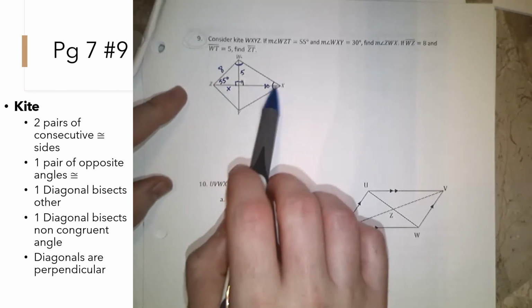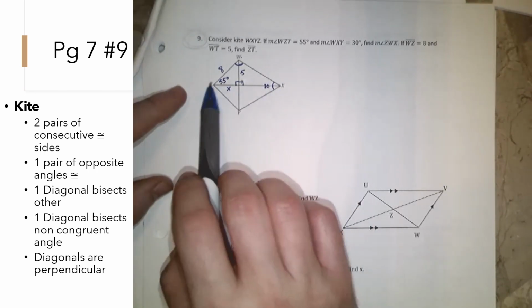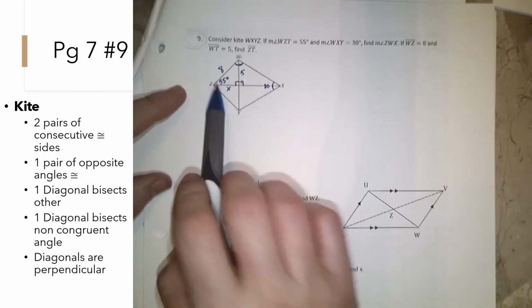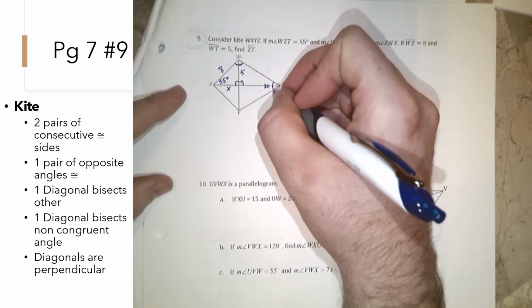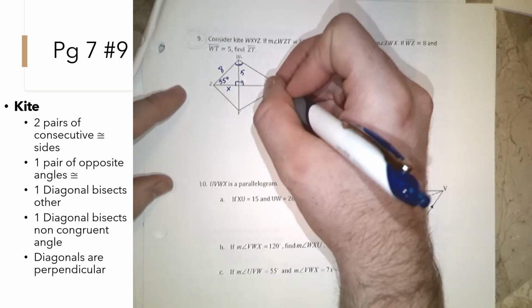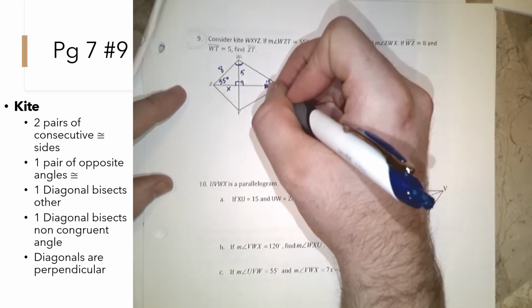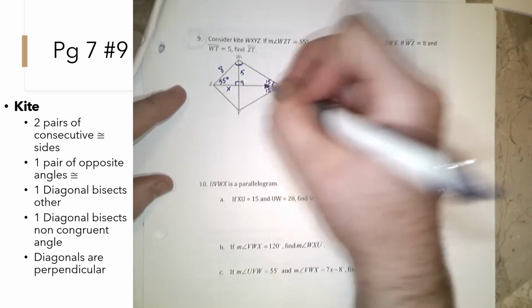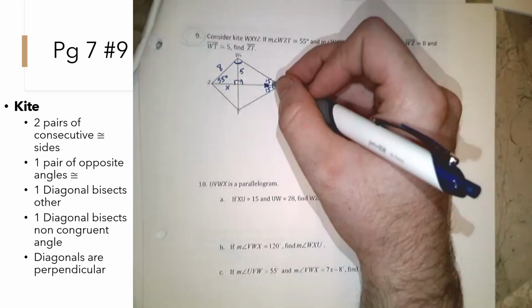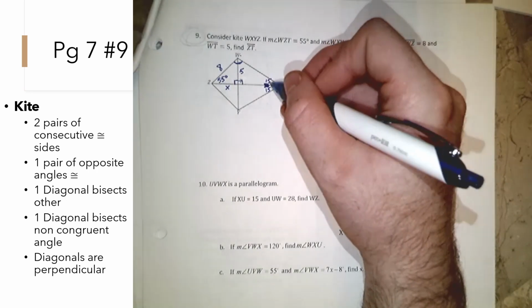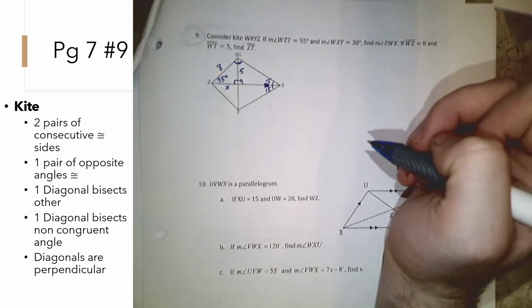So these angles are the non-congruent ones to each other, so they get bisected. So if this full thing was 30, that means this one's 15 and this one's 15.